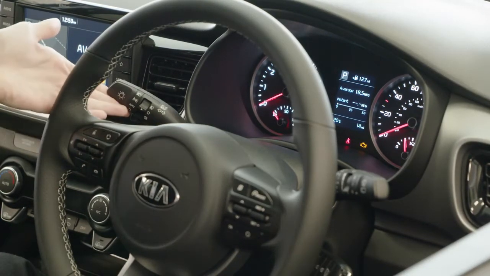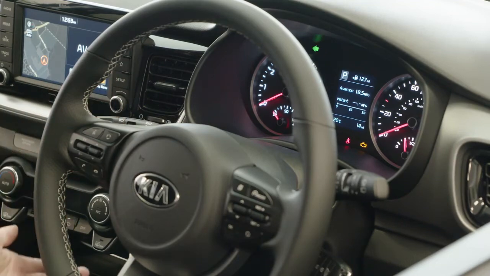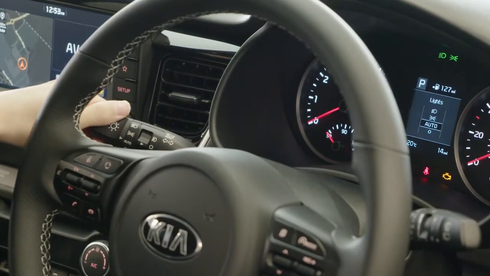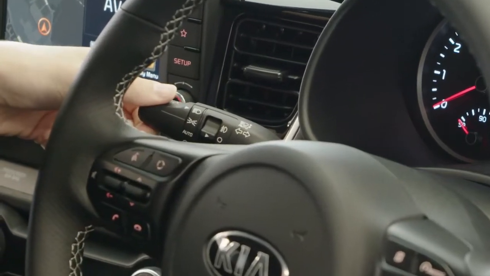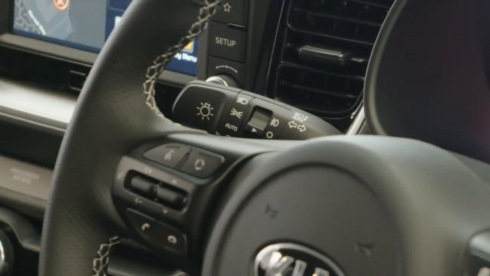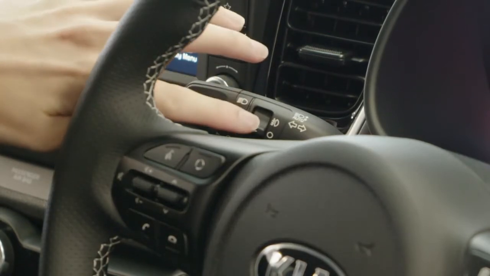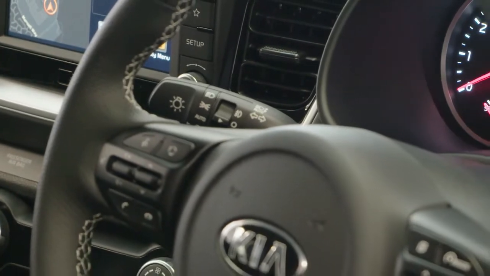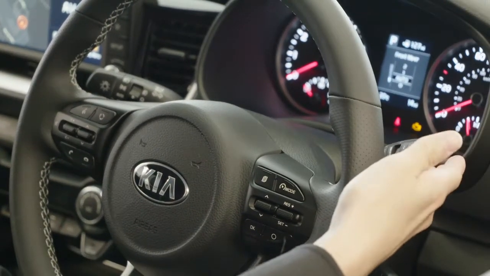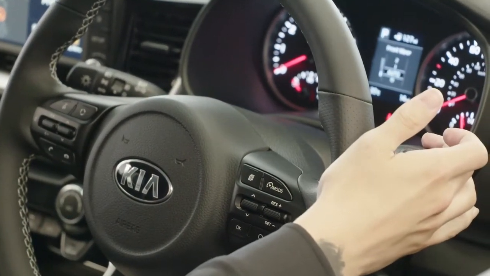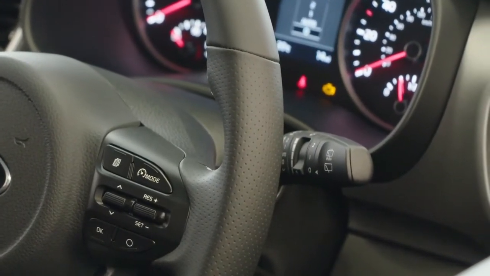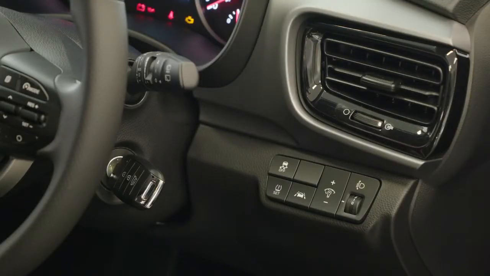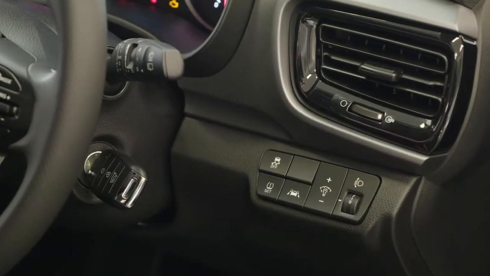The stalk on the left activates the indicators and the lights. You do also have fog light settings in the centre just here. Over on the right you have your wipers, and the washers.